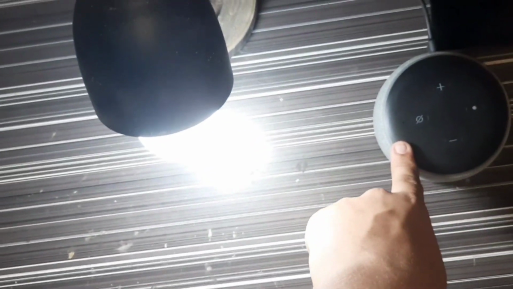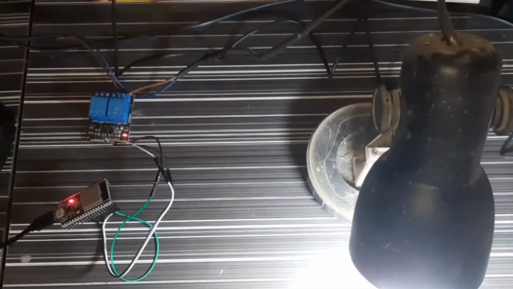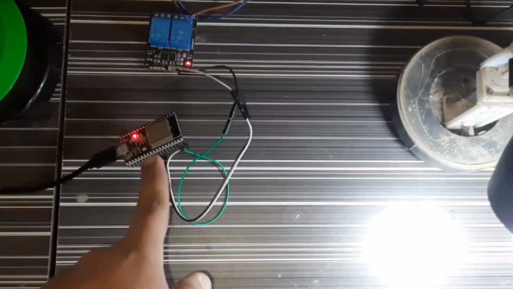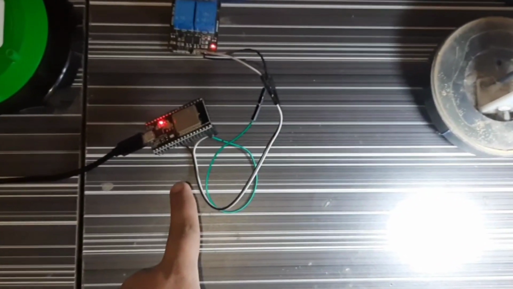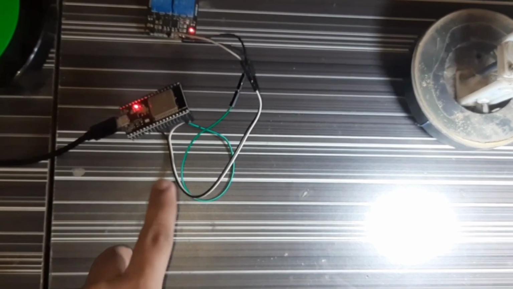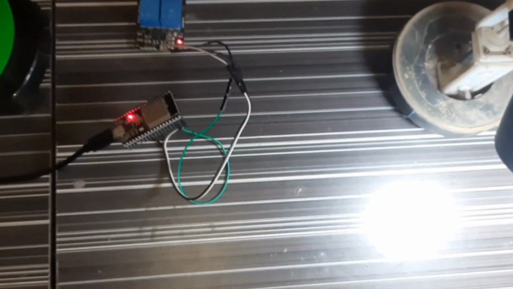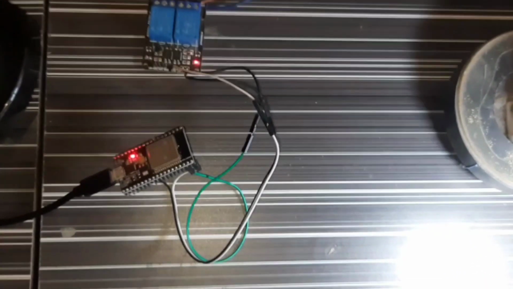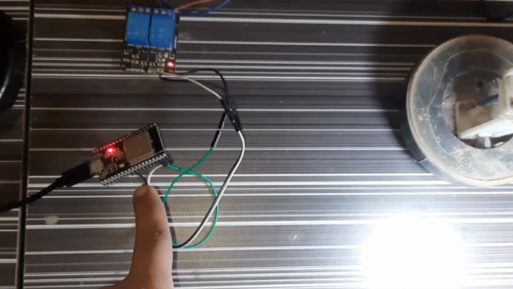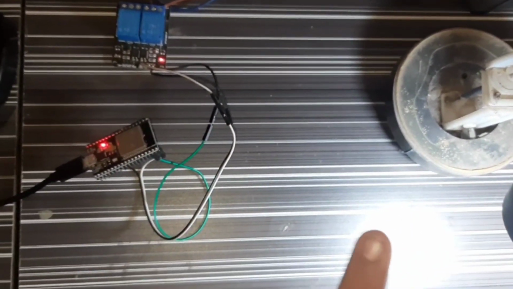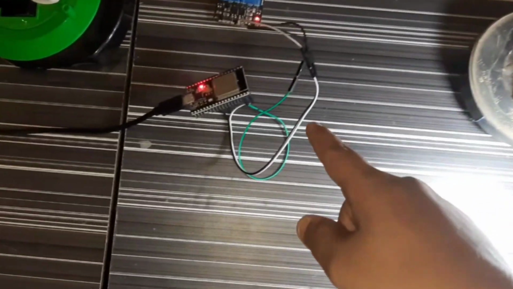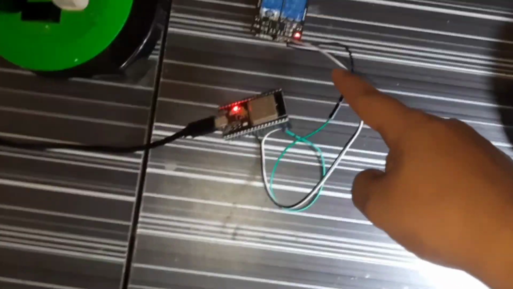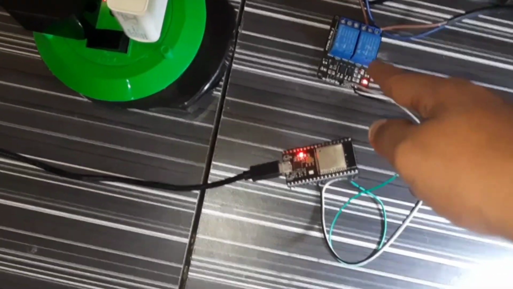And so what happens when we give a command to this? The command goes to the Amazon server. Then this module is connected to Wi-Fi, and this module connects to Wi-Fi with the use of a code. It is written in C language. It is a programming language. So what happens is this connects to the Wi-Fi. This receives the signal from the server of Amazon. So this receives the command, then this pin turns on or off this relay, which further activates this load.